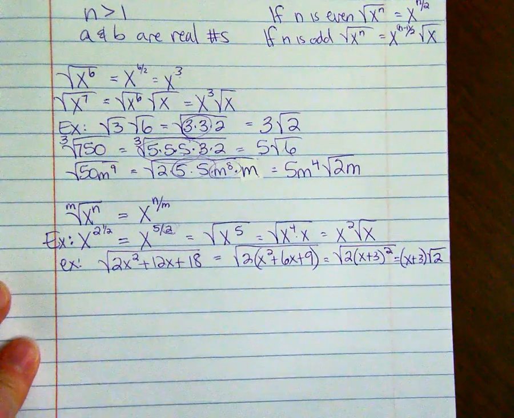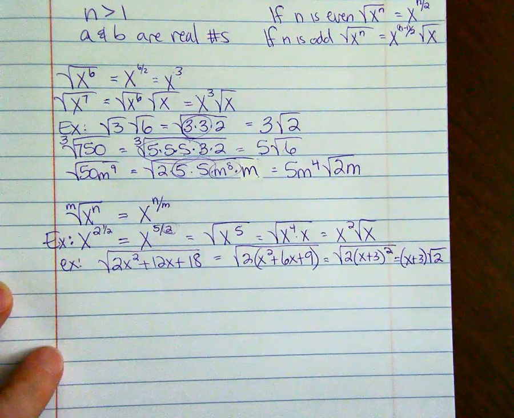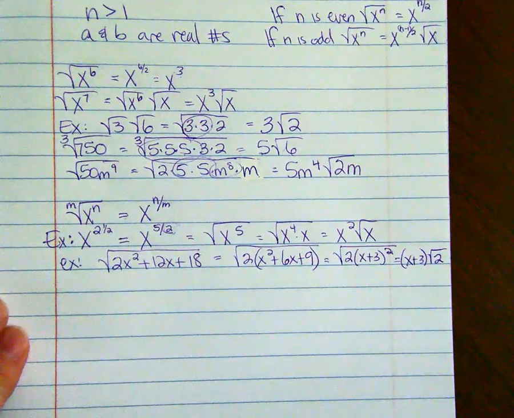Be very careful when you see plus and minus signs inside a square root. You can't take any square roots until you have factors.